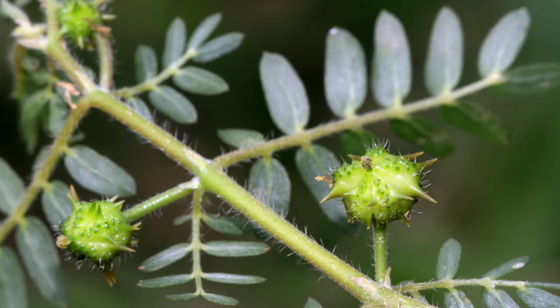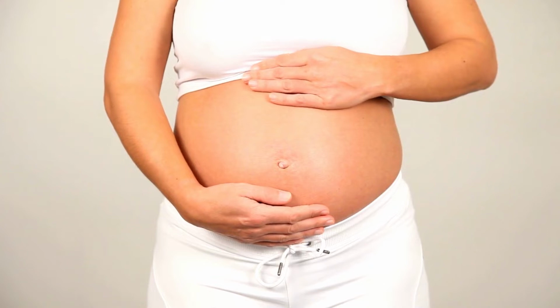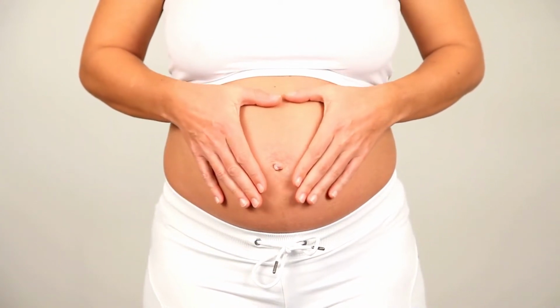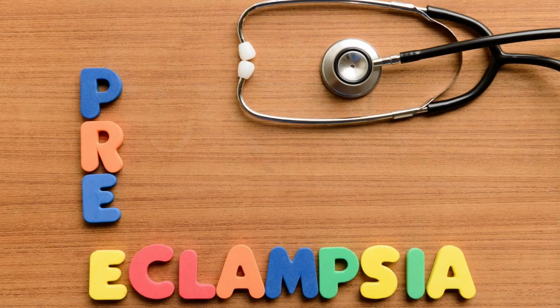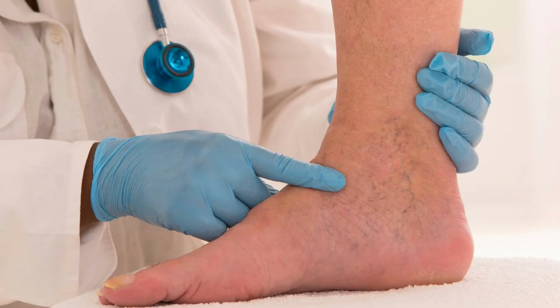Somebody has asked, is Gokshura Ksheerapaka useful? Definitely, we recommend Gokshura Ksheerapaka and even Gokshura Kashaya in the third trimester of pregnancy. In the third trimester, or in any patient who has complications of pregnancy like eclamptic conditions and preeclampsia, or pedal edema and those types of things, then we recommend Gokshura Ksheerapaka. That mainly acts as a kind of diuretic.